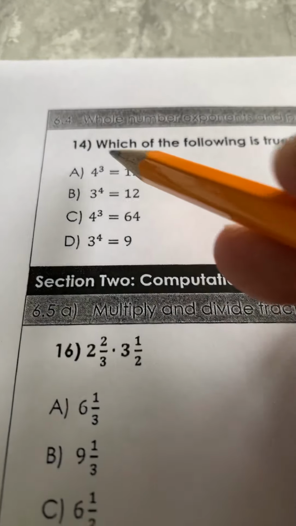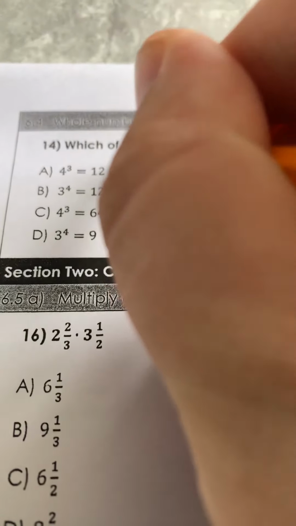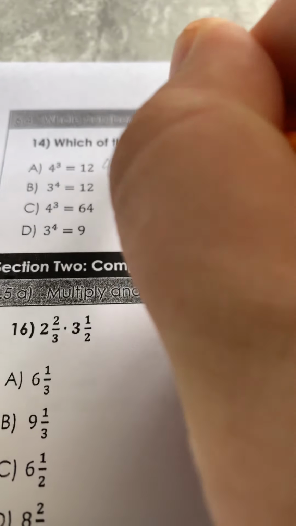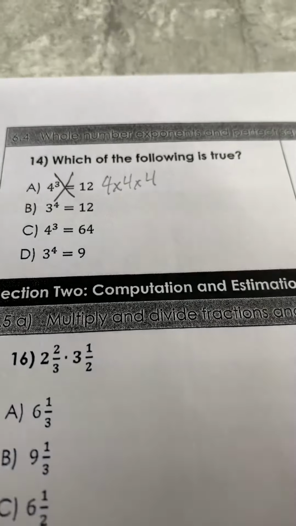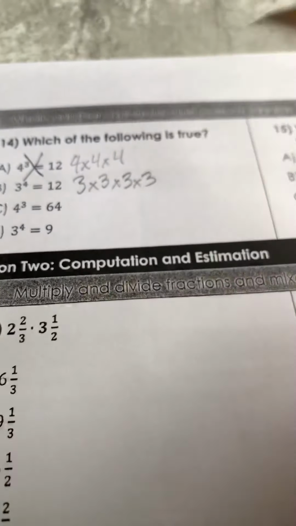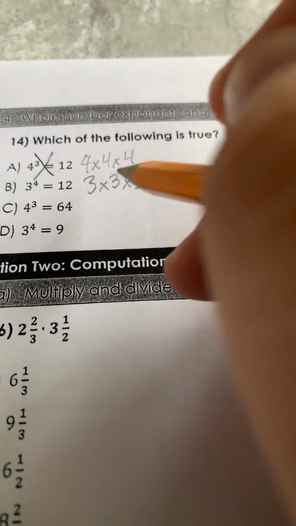So A, 4 to the third power, so that's just 4 times 4 times 4. That is not 4 times 3, so it is not equal to 12. Same thing here. That is not 3 times 4. That is 3 times 3 times 3 times 3. 3 times 3 is 9. 3 times 3 is 9. 9 times 9 is 81.